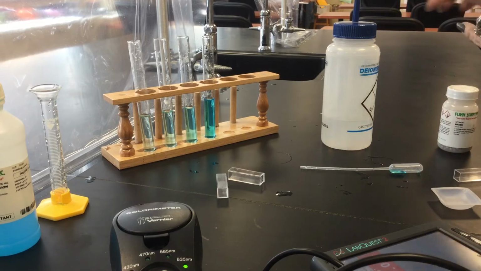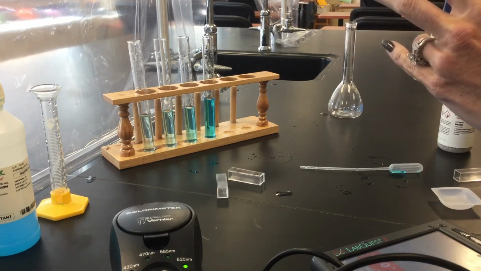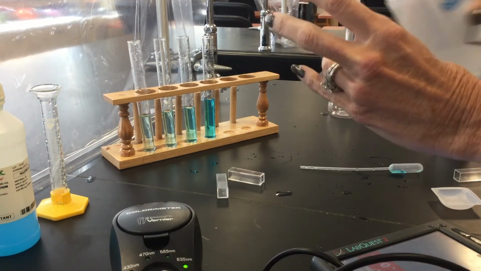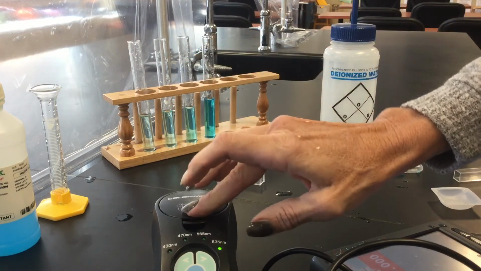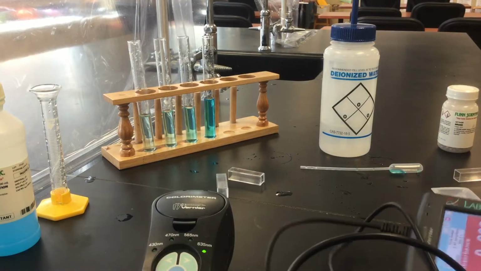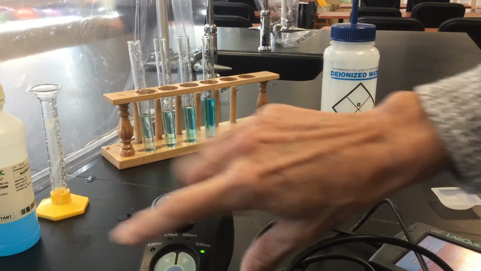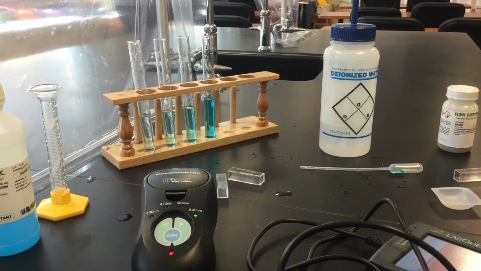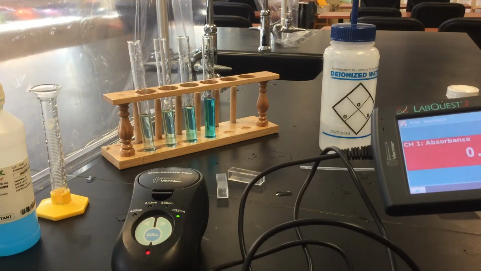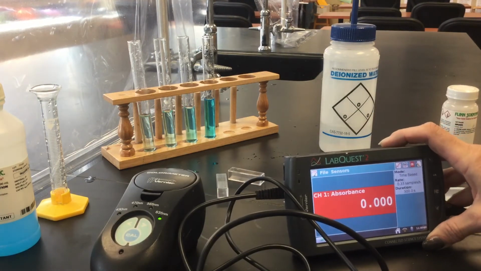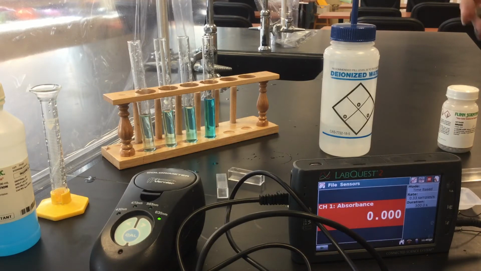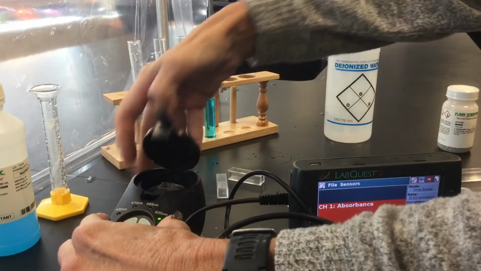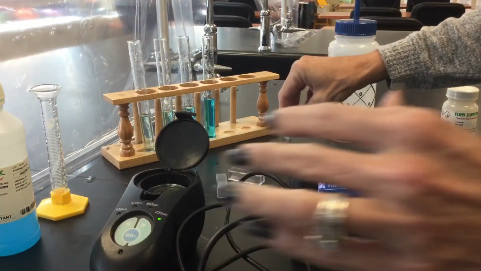For the first sample, we want to set our blank, filling with water. You see all this? Okay. So I'm going to put the blank in and calibrate. Let's make sure you can see that. I thought these had little kickstands, but I guess they don't. Okay, so we are good. We have calibrated it. We're at 0% absorbance. As long as I don't change my wavelength, I don't have to reset the blank.